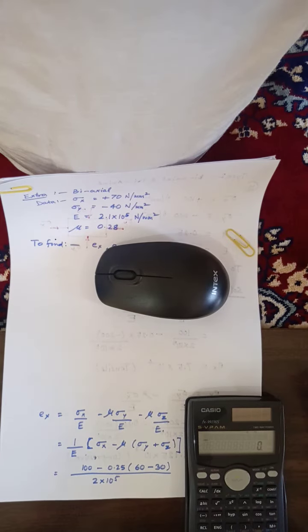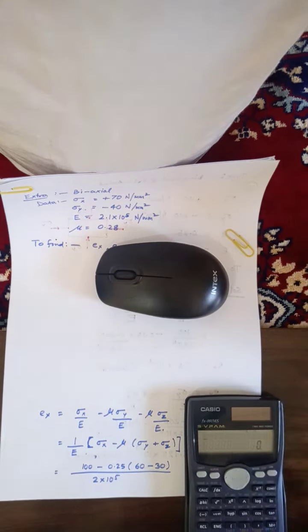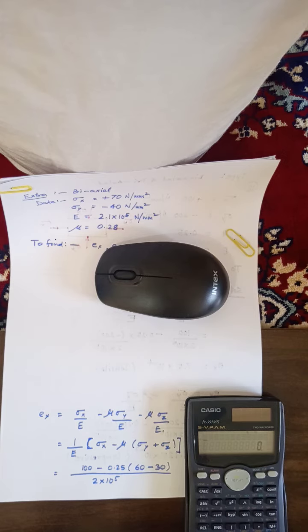Yes, so you can see this equation: epsilon x is equal to sigma x upon E minus mu sigma y upon E minus mu sigma z upon E. So I have taken 1 by E common, so we are left with sigma x minus mu, also taken common from these two terms. So minus mu is taken common, we are left with sigma y plus sigma z.